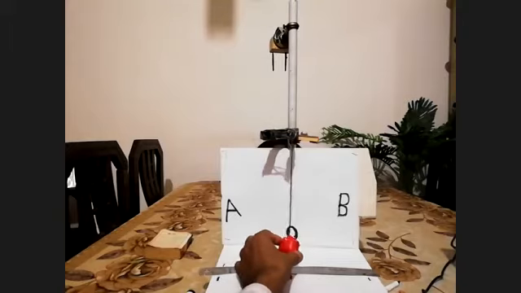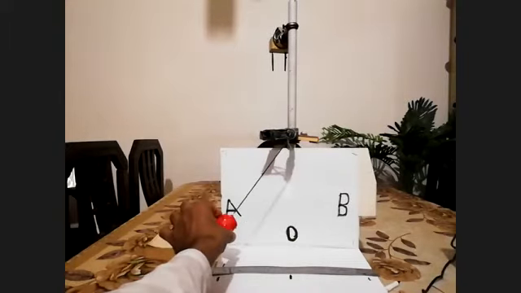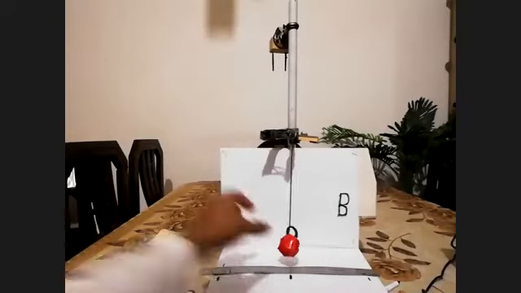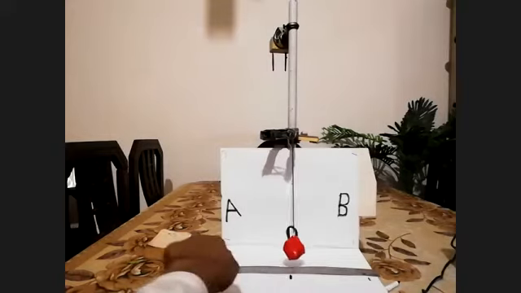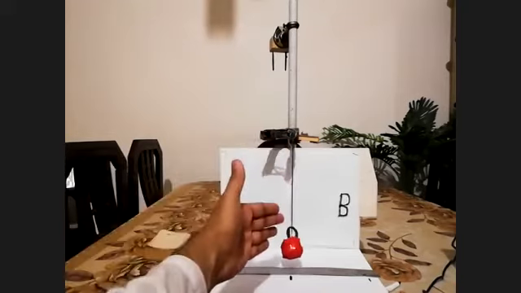One very important thing, I'm not changing the amplitude, I'm keeping the amplitude the same. The experiment can also be repeated with changed mass and changed amplitude. I have observed with the changed length.